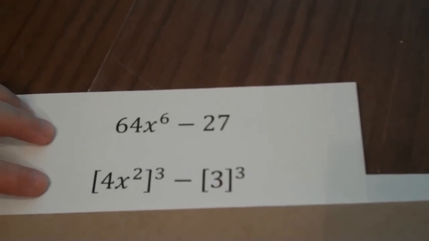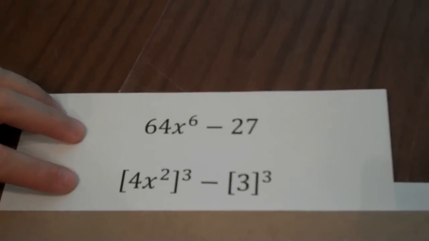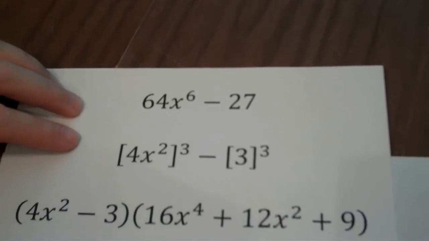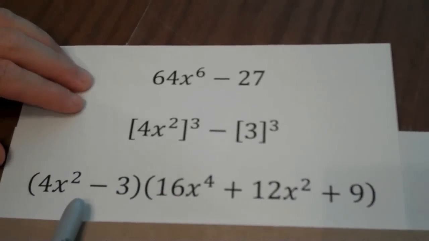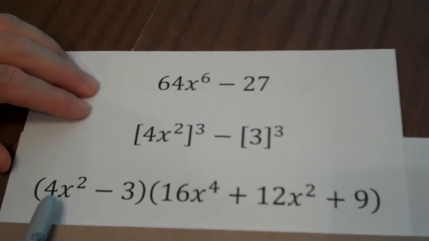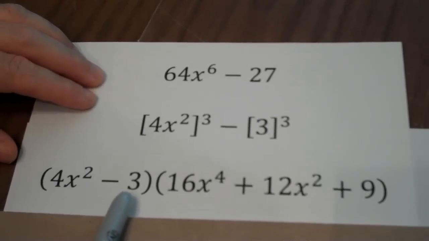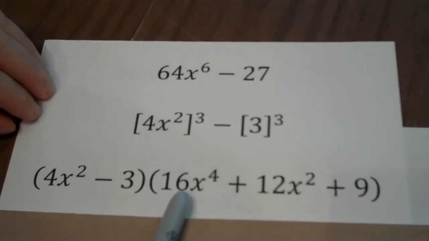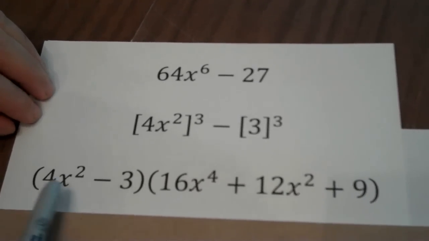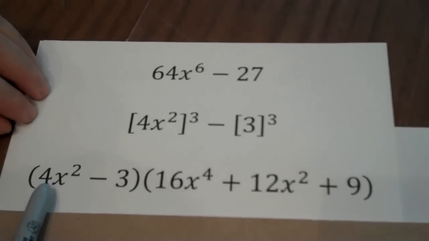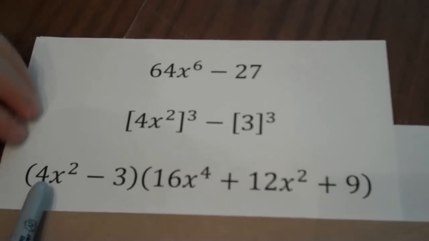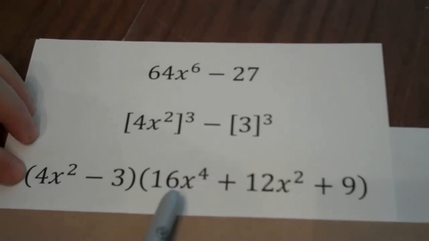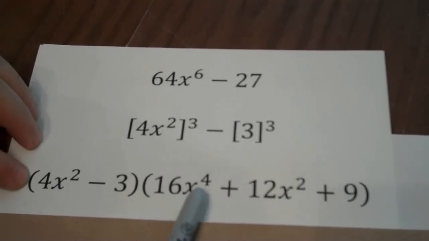Now, cubes are a little bit different than squares. For my first parenthesis, I will once again merely remove the cubes. Notice my first parenthesis then is simply 4x squared minus 3. The second parenthesis is a little trickier. The first term is actually taken by finding the square of the first term of the first parentheses. In other words, in this case, 4x squared squared is 16x to the fourth.